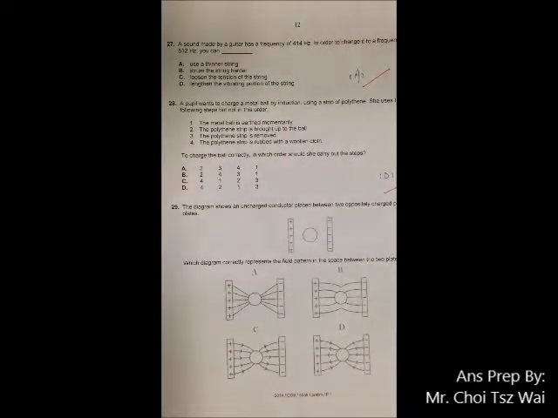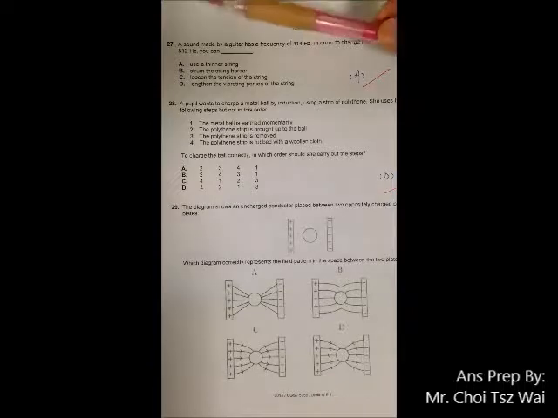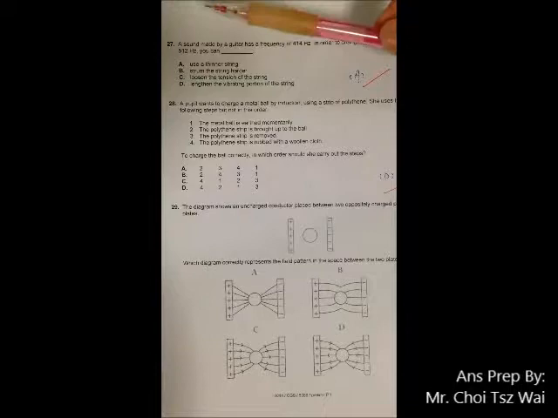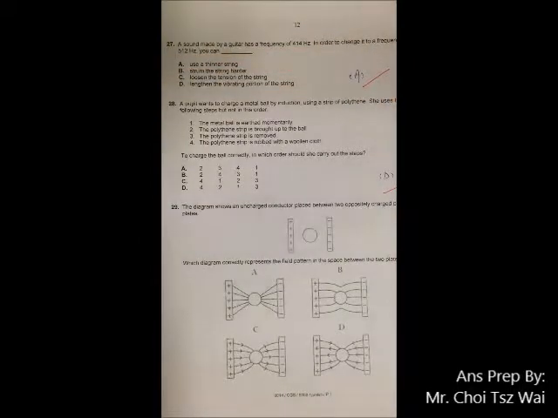In forces, you learn about inertia, right? So inertia is dependent on the mass. What Newton's model says is that if you have something with a higher mass, it will have a higher inertia, and if you have a higher inertia, you will be more reluctant to change your state of motion.